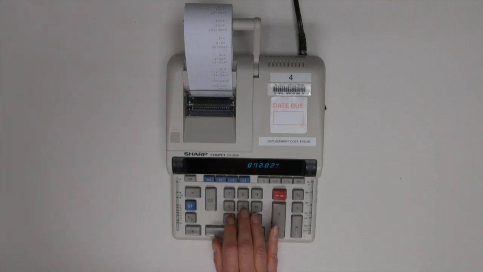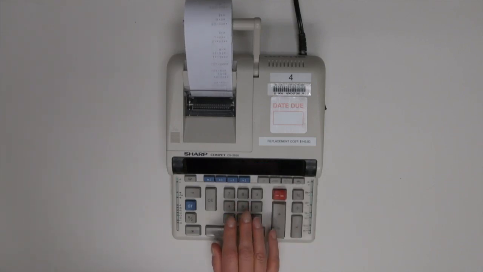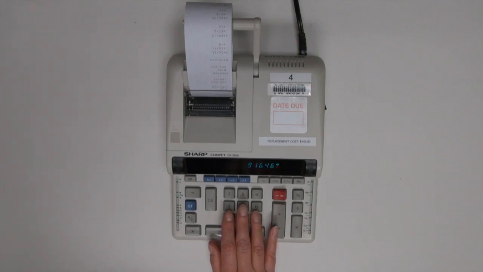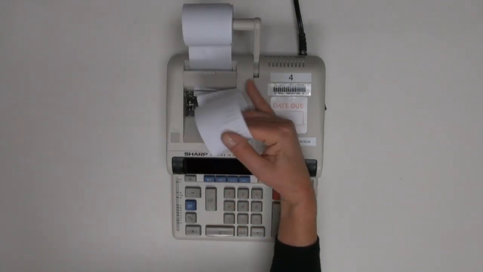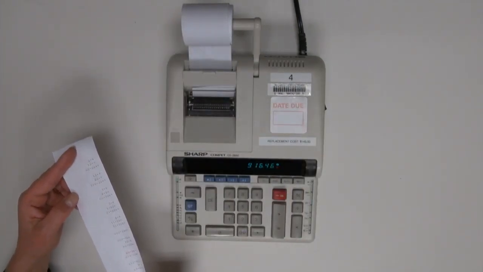So we're going to take that amount times 5%. That's going to get added, okay? So our new amount due would be $916.46. This would be how we would audit that particular invoice.